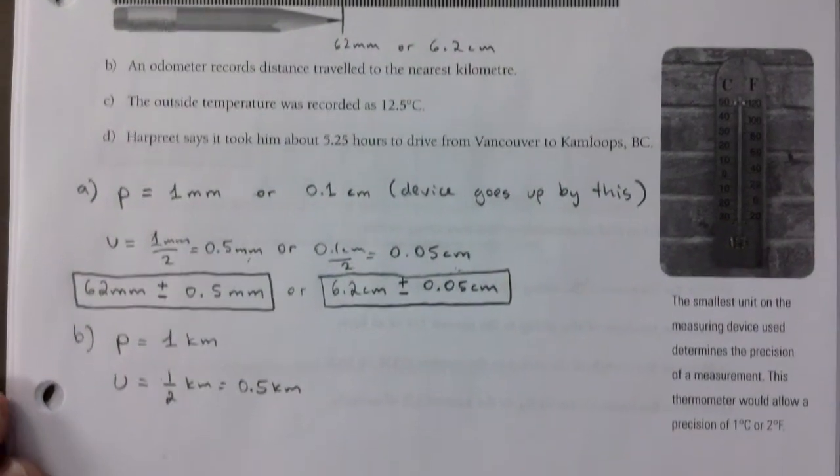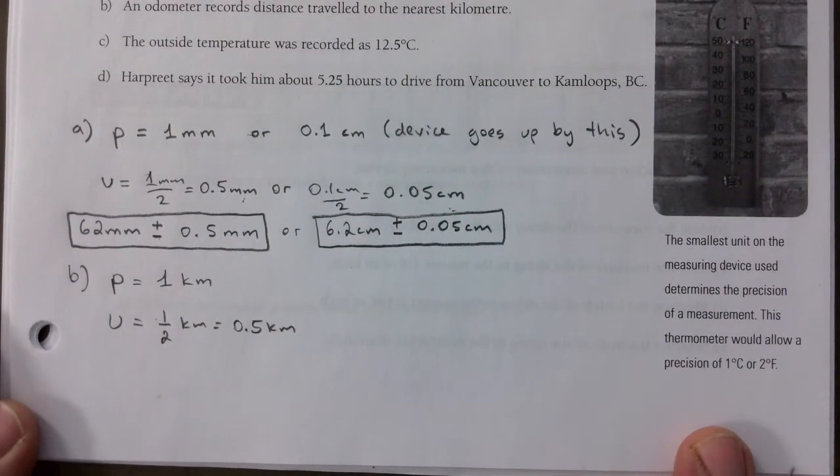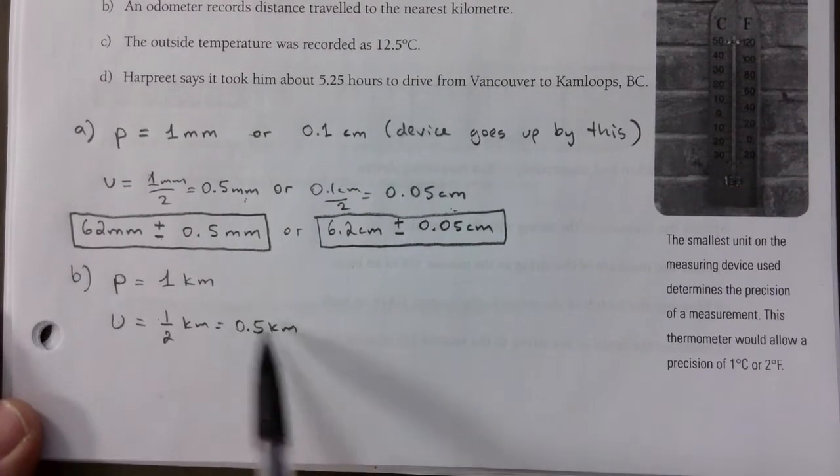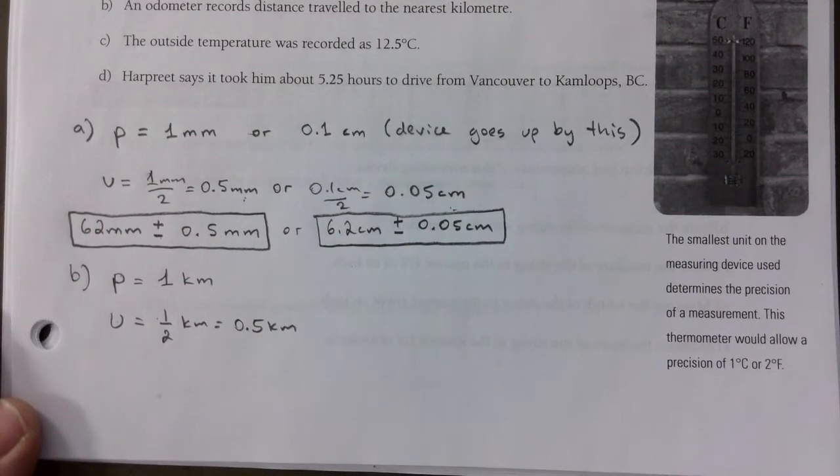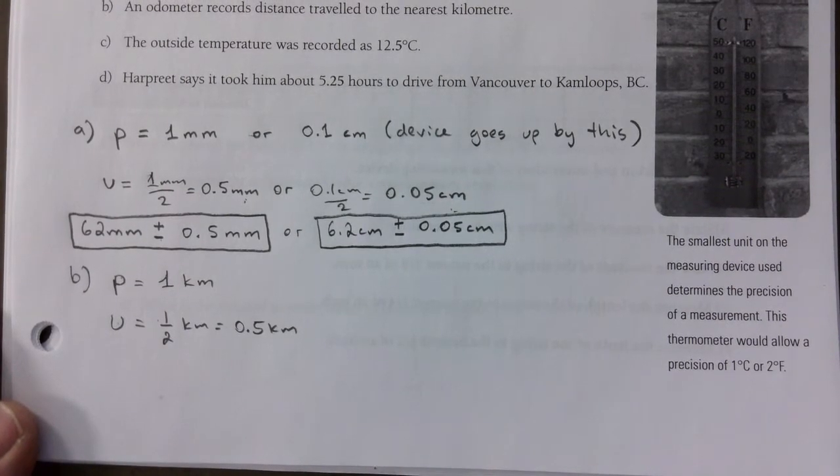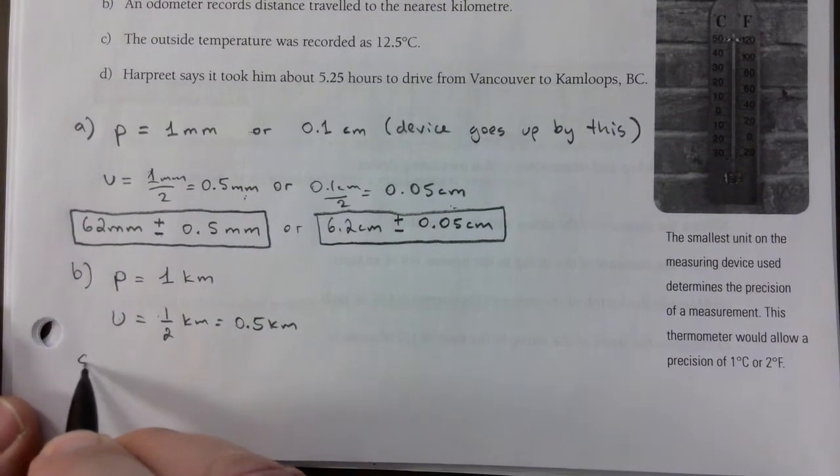Sorry, you can't see that, can you? There. Precision and can we state measurement plus or minus uncertainty? Can we do that in this case? We have no idea what the distance actually is, right? So we can't do that. We'll just leave it. C.